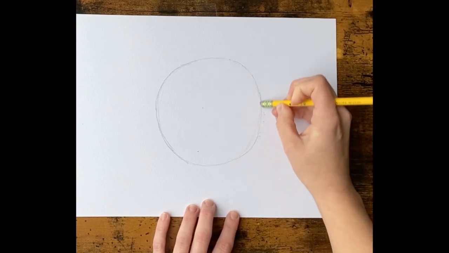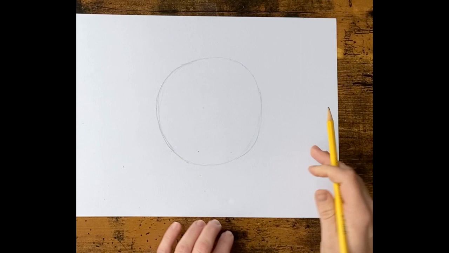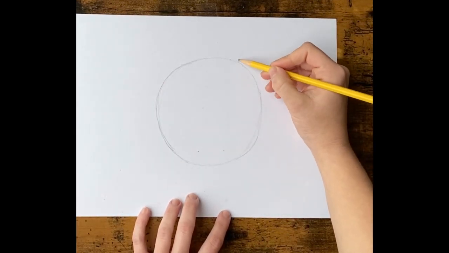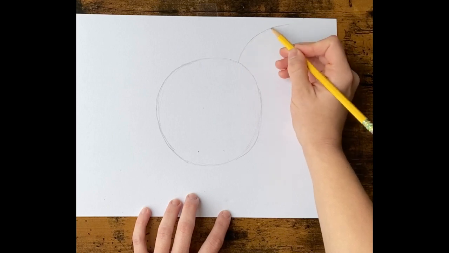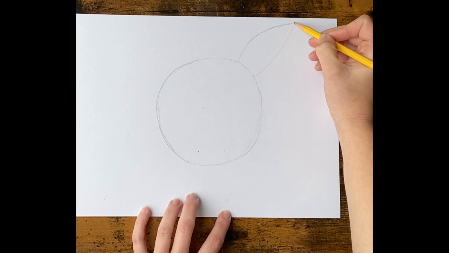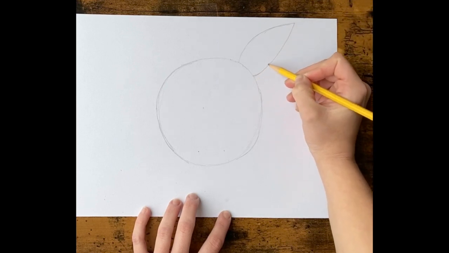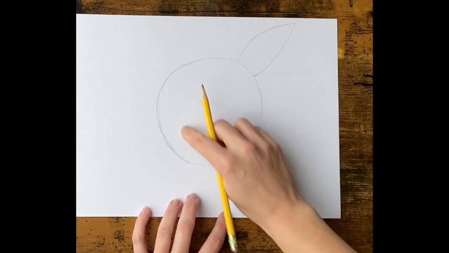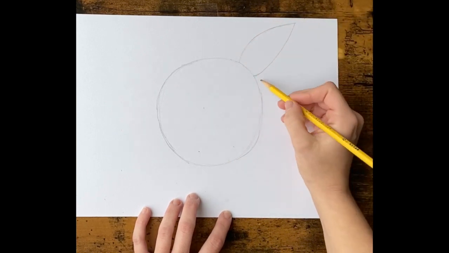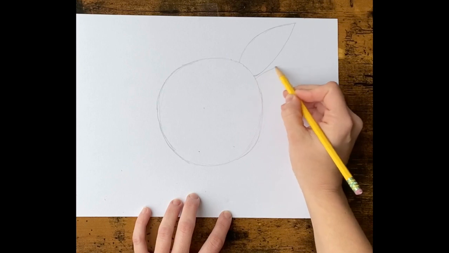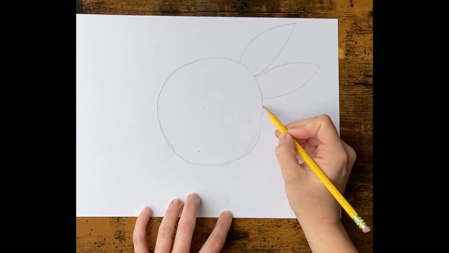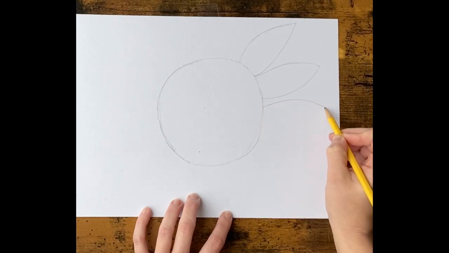Once you have your circle the way that you want it, we're going to start to add some petals. The petals are a curved line, like a little rainbow line, and another curved line that meet up. They get skinnier towards the center of the sunflower, and then wider, and then skinnier. So we're going to go around the whole circle, adding some sunflower petals.